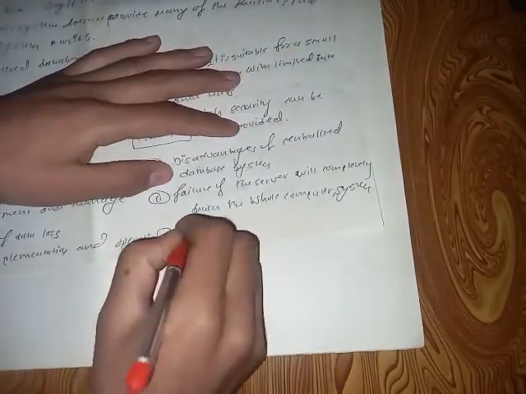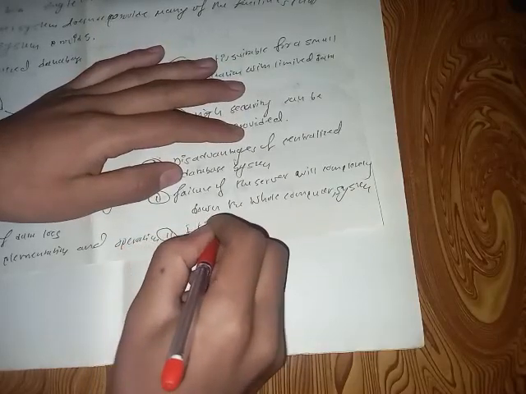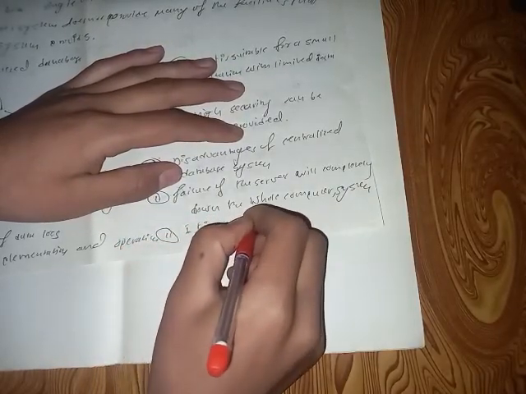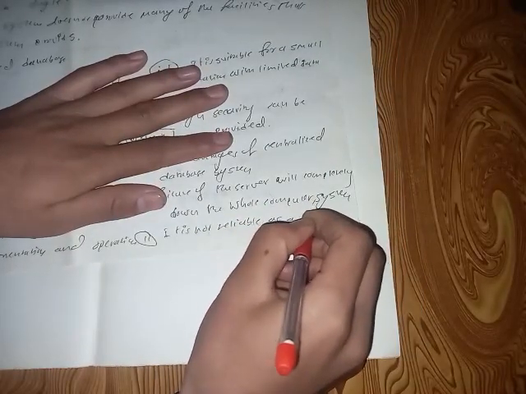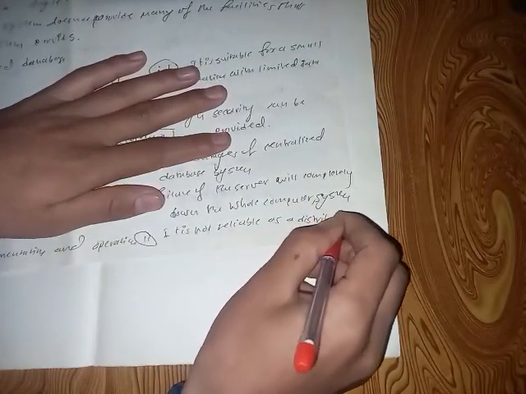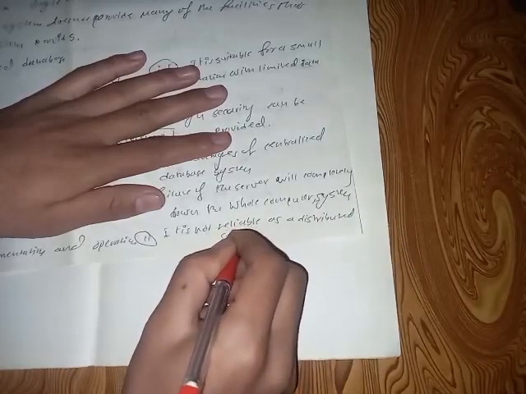And point number 2, it is not reliable as a distributed system.